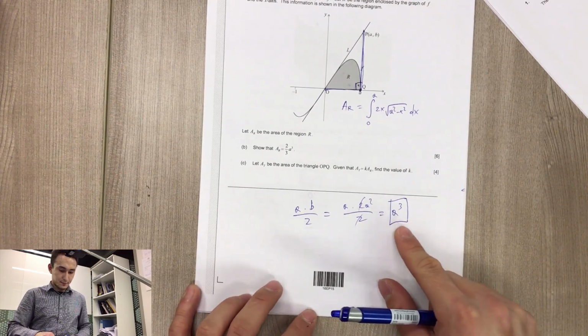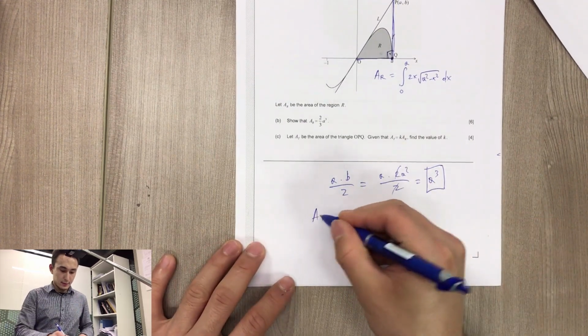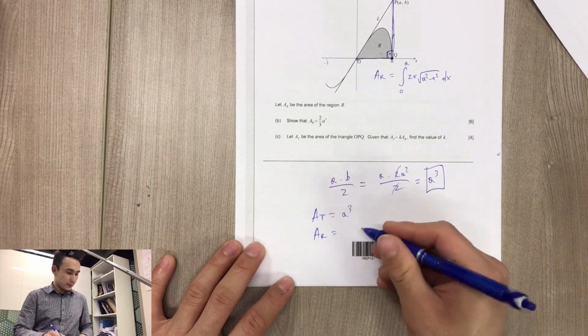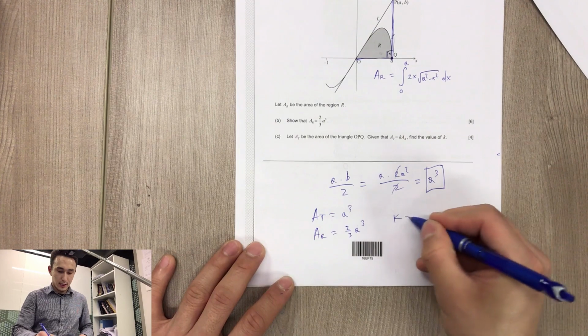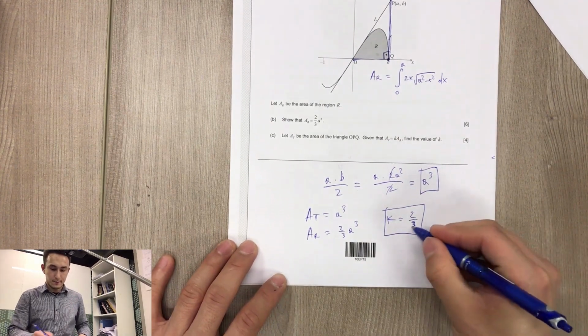And now AT we found is a cubed. AR, what was that? From the previous part it is 2 over 3 a cubed. Therefore K is just 2 over 3. Okay, K is 2 over 3.